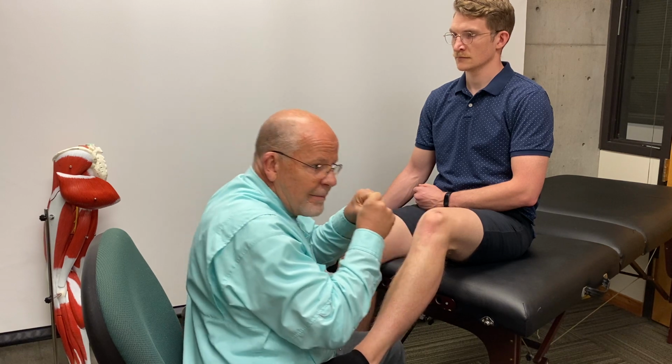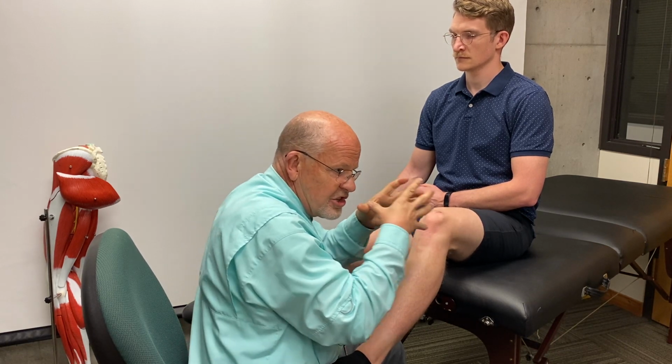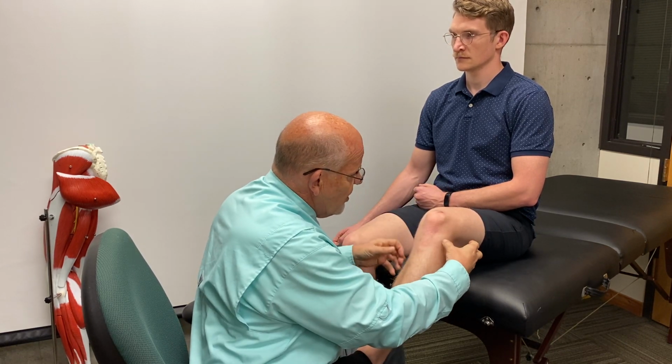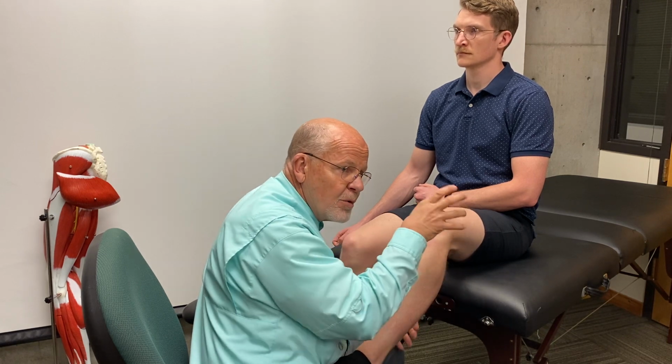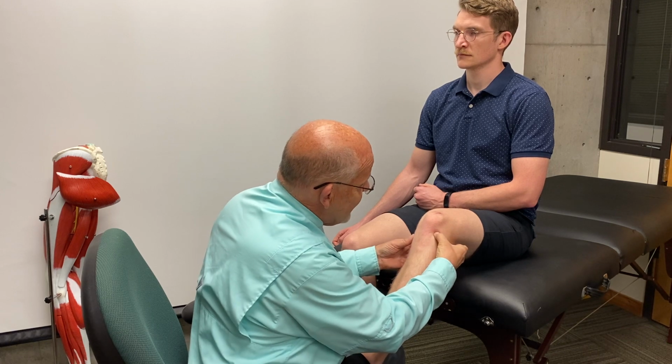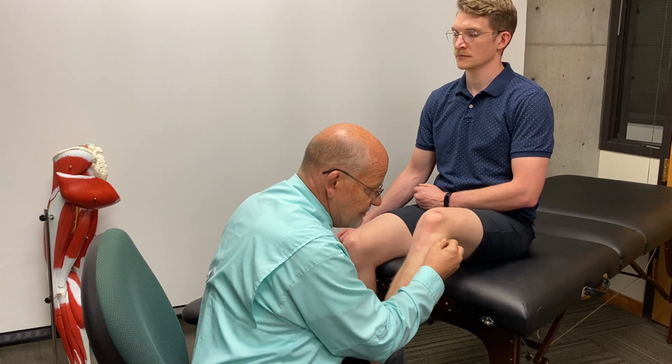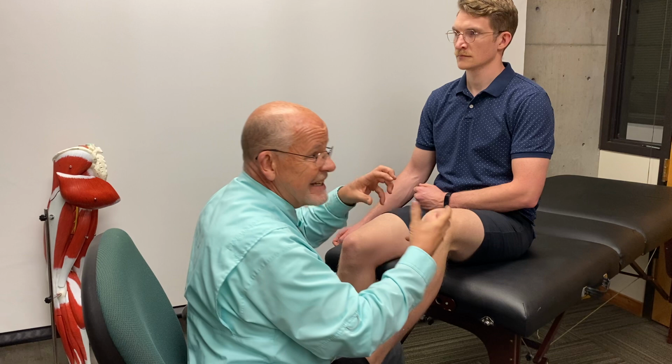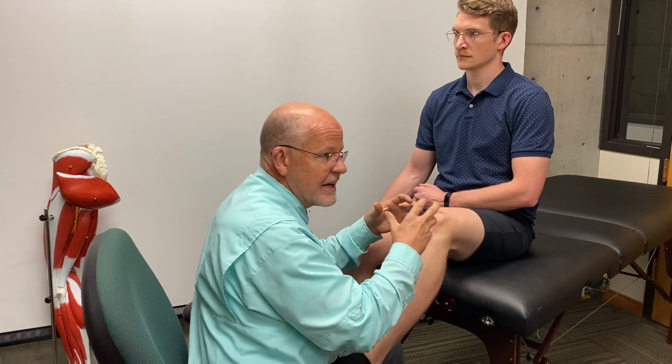It pulls on that meniscus and changes its shape while this femoral condyle moves around on the tibial plateau and makes it more dynamic. Because it's more mobile, it usually is able to give and take with movements of the knee, so it's not as likely to be injured.